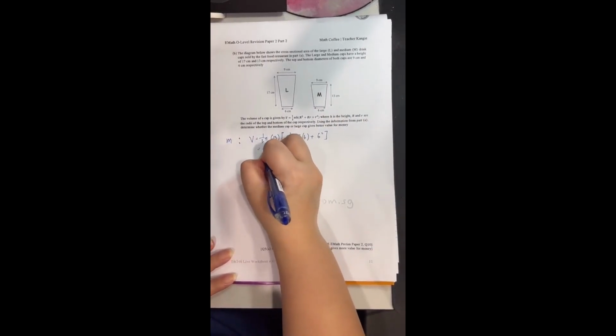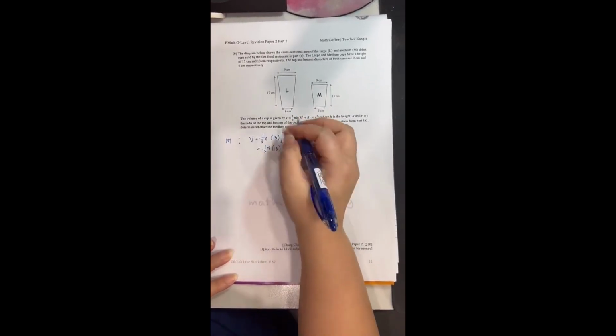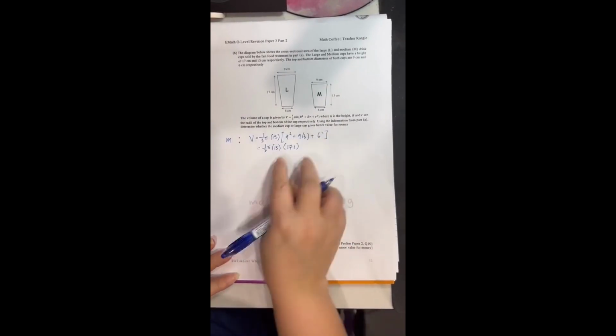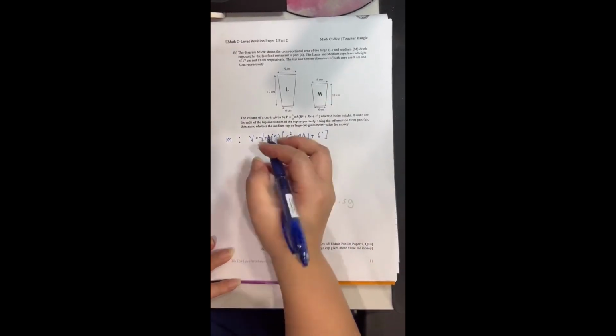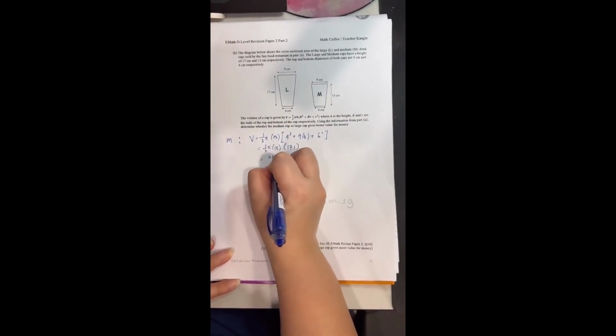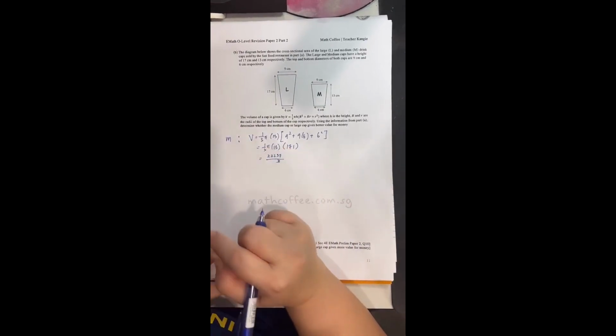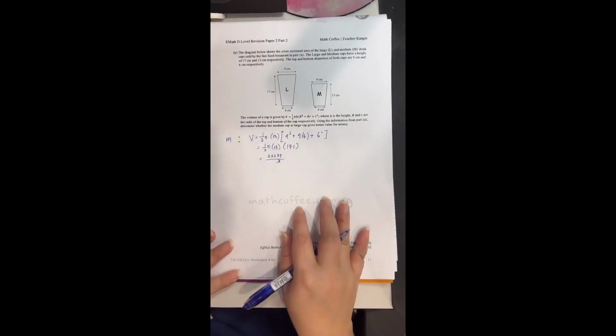So this one is 1/3 pi times 13 times this. If you press the calculator, it's actually 171. If I simplify this, I put it in terms of pi, no need to change the pi. So it will be 2223 pi over 3. So this is for the medium one.